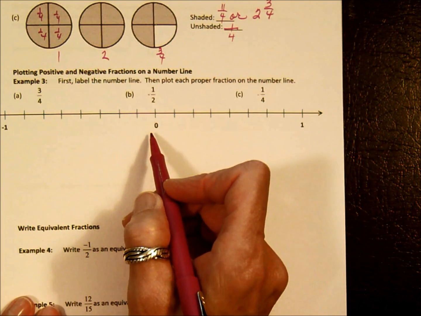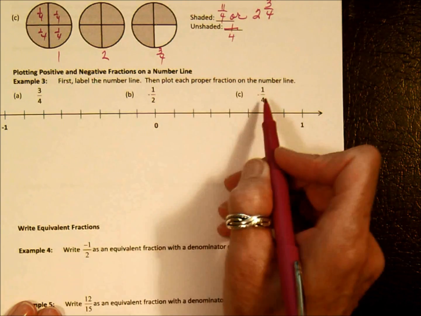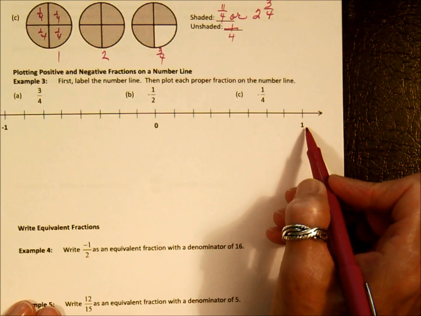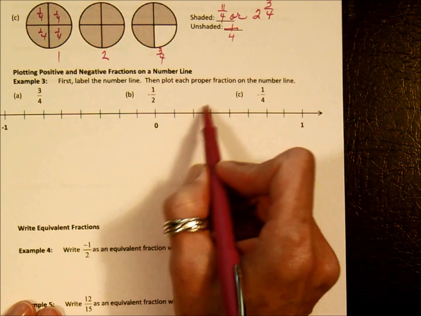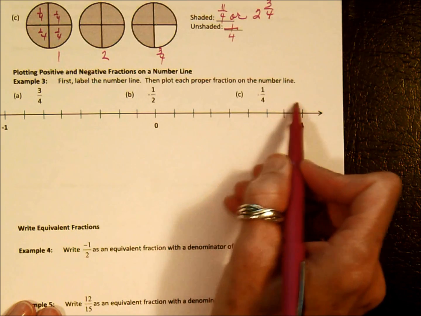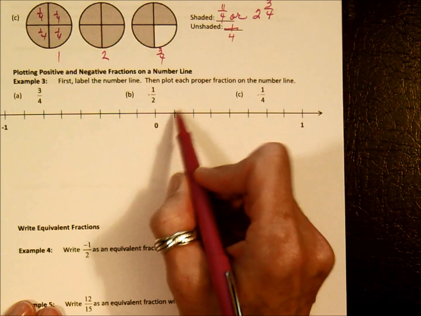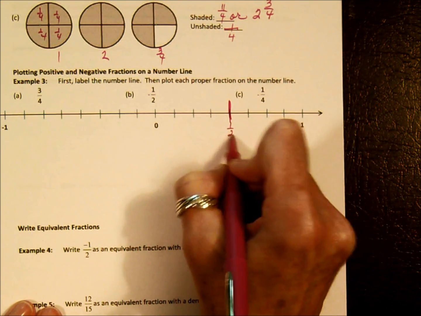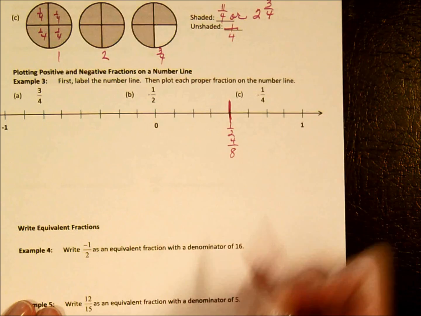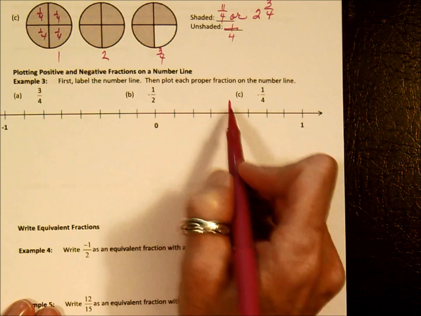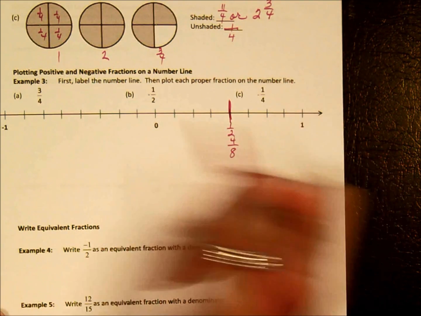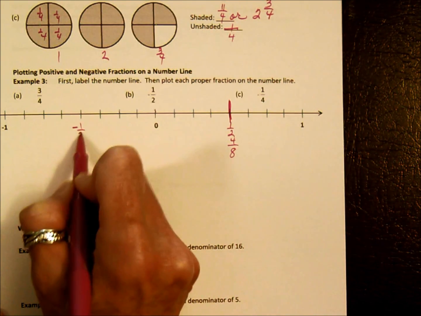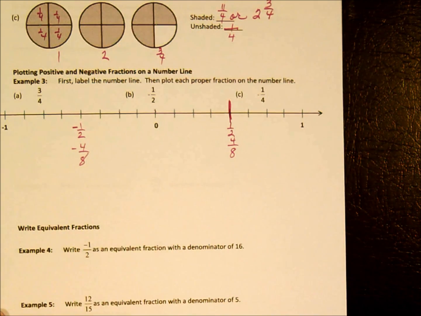And so what we need to do before we start locating these points is we need to label our number line. So if this is a 1, I know that it's 1, 2, 3, 4, 5, 6, 7, 8 jumps to 1. So 1, 2, 3, 4 is halfway. So that's 1/2. It also happens to be 4 of the 8s because there are 8 jumps from 0 to 1. On this side, it's the same way, 1, 2, 3, 4, but it's -1/2 or -4/8.